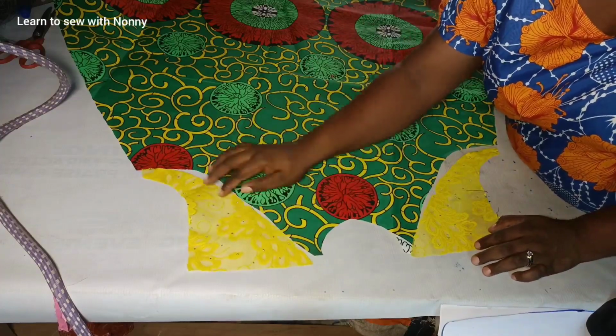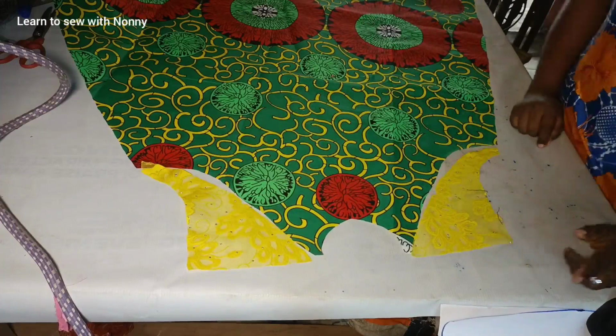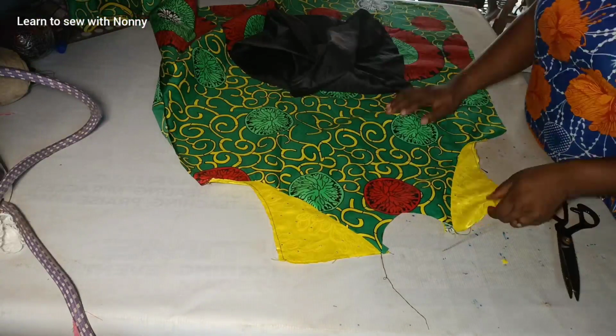Okay, so I'm going to attach satin to my own lace part because I don't want it to be transparent like this. I'm going to attach satin to my own before joining. Right, so I've joined it. You can see the satin underneath.